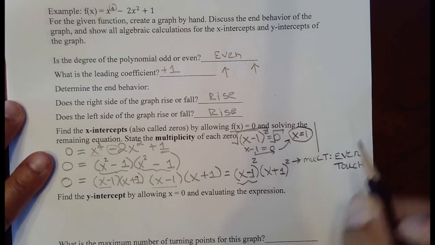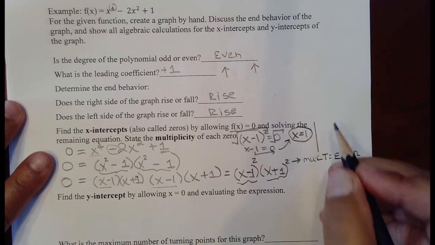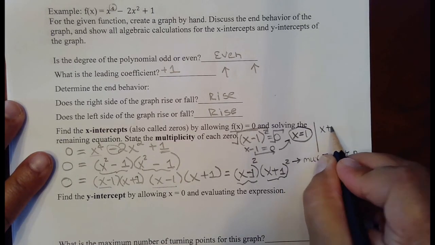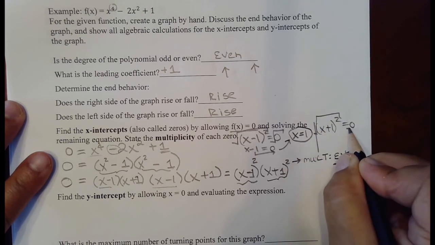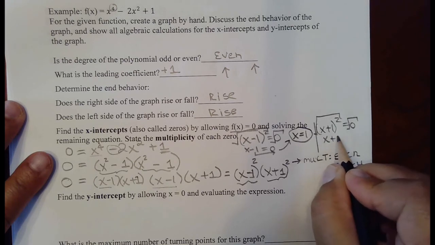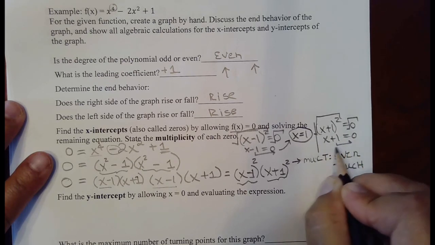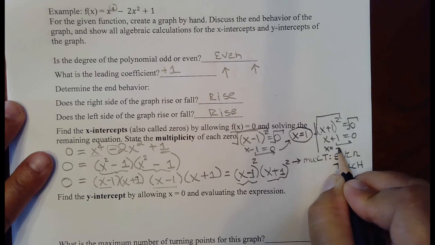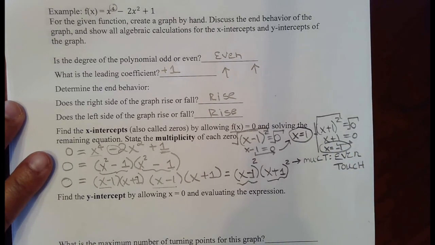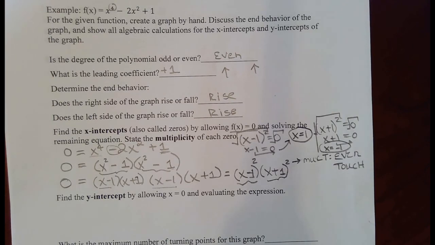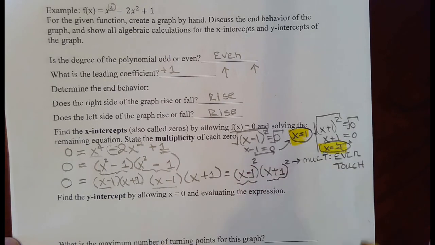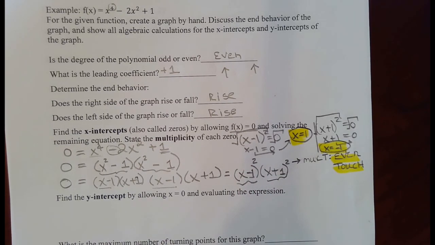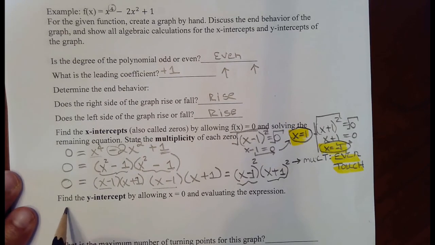Y-intercept. The y-intercept is going to be found by letting x be equal to 0. So we're going to do that now. So it's f of 0. This is really easy because it's not factored. You're plugging in x to the 4th minus 2 times x squared plus 1. So this is gone, gone, 1. So your y value is 1. You can even write it as a point if you'd like. When you let x be 0, your y coordinate is 1. So that would be your y-intercept right there.